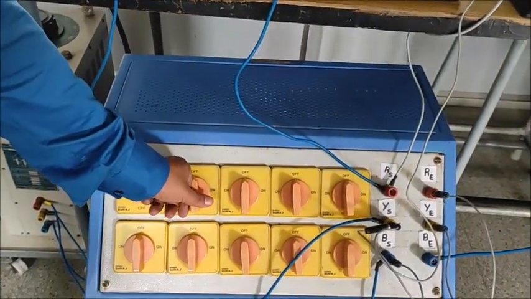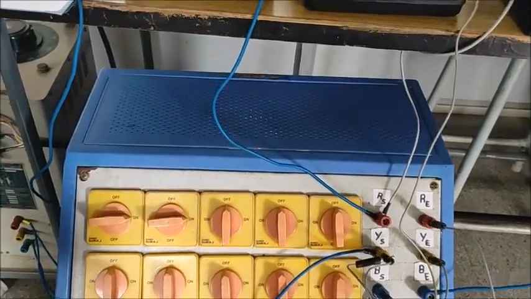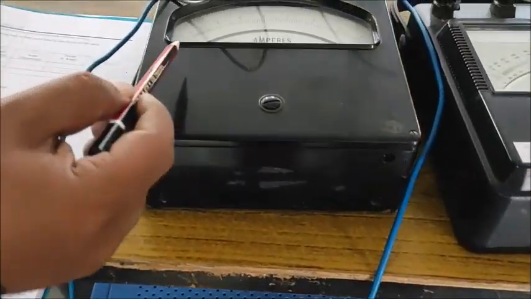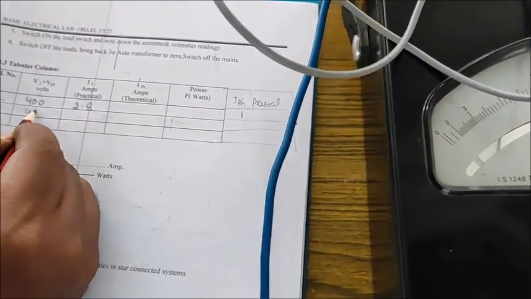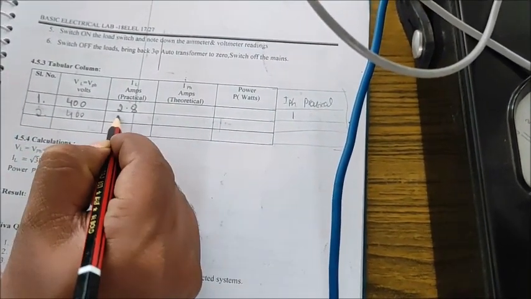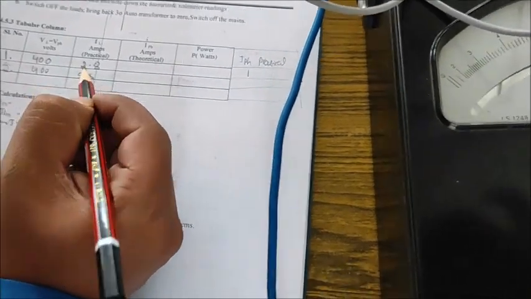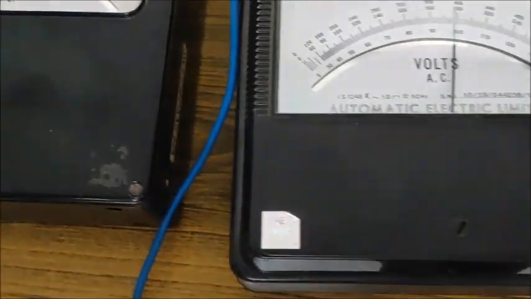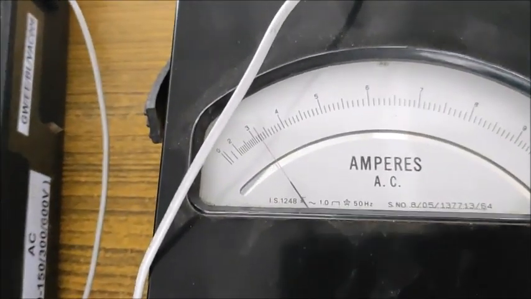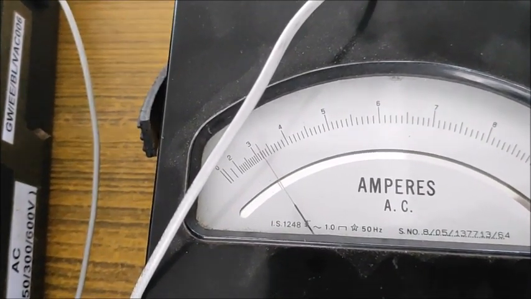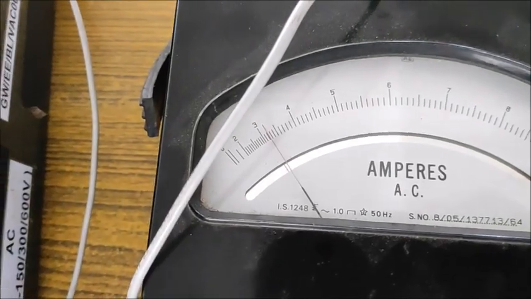Similarly, you can turn on one more switch and see that the current is around 5.8 amperes. The voltage remains the same. For this 5.8 amperes of line current, look at the phase current ammeter. It is 3.2.